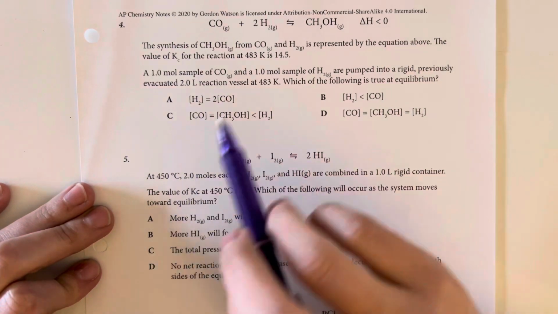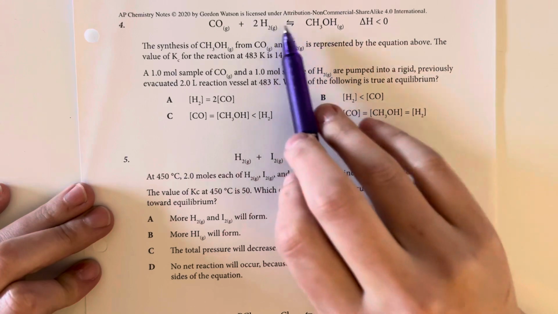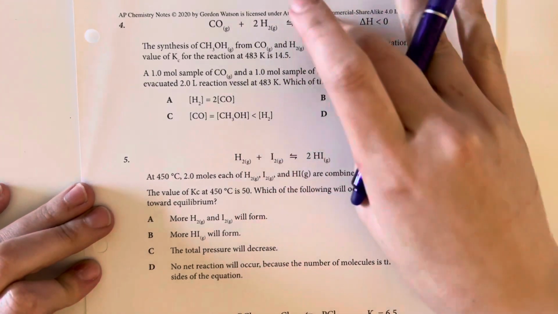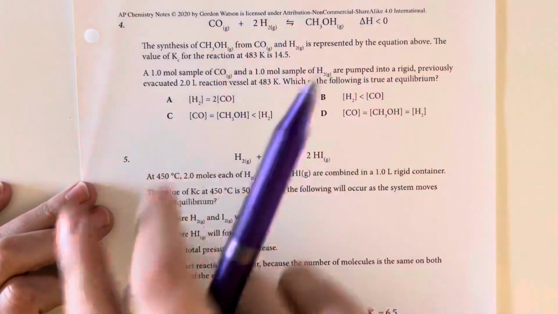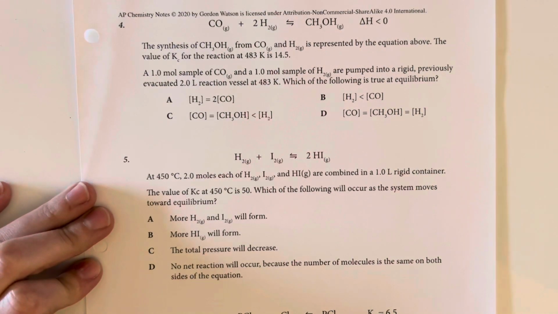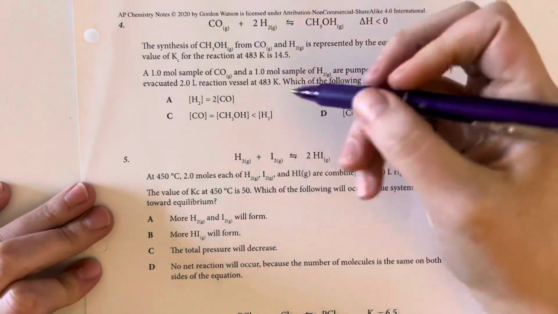I can't state the overall concentration across the yields sign. However, I can do a direct comparison of concentrations on the reactants or product side.